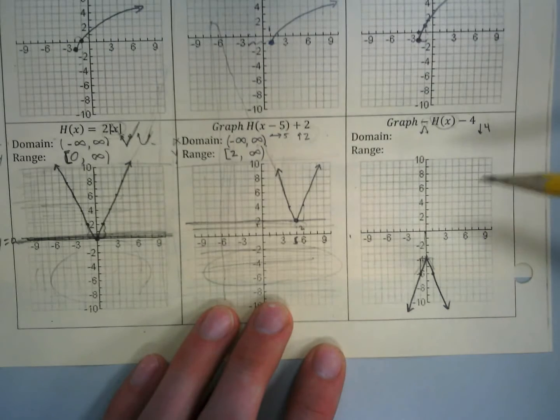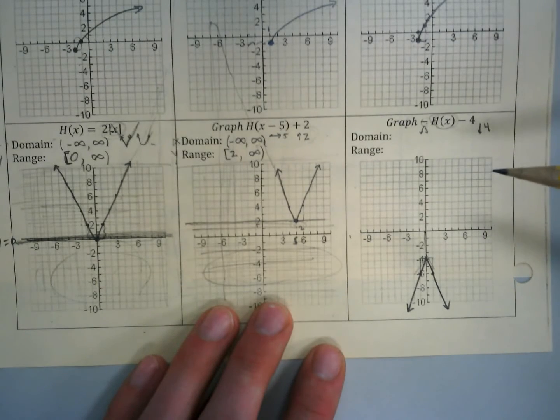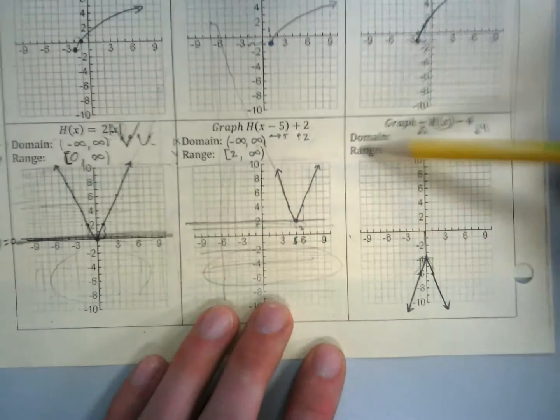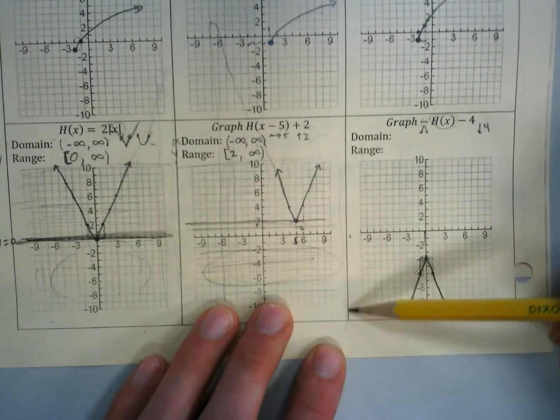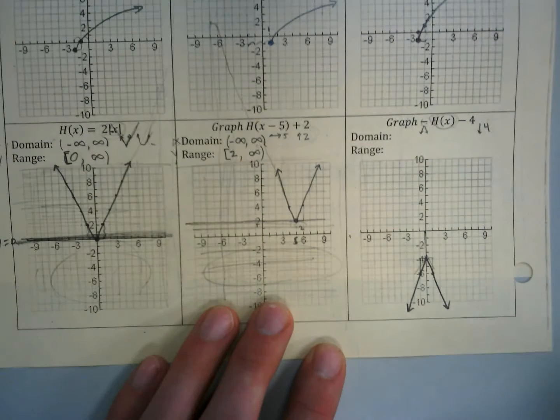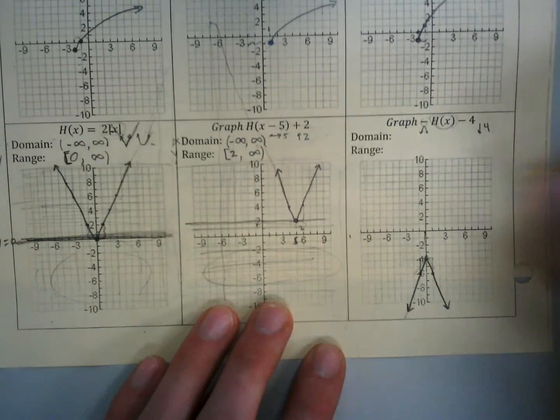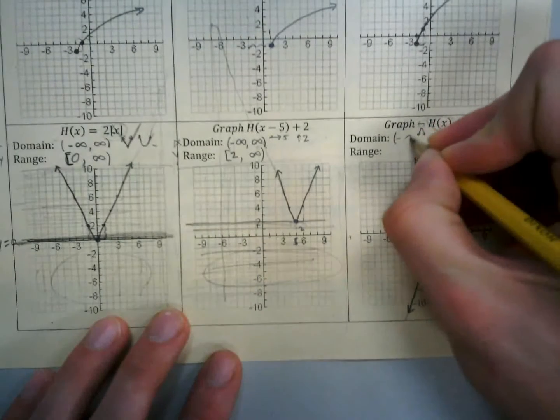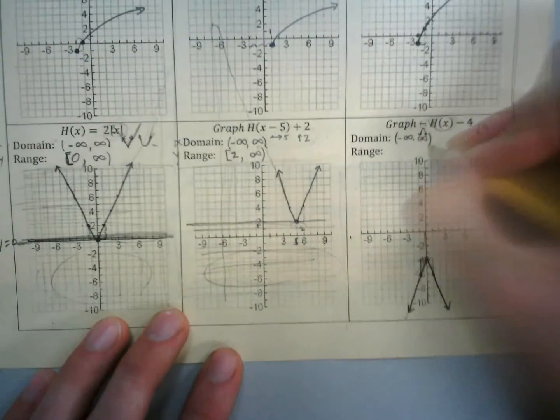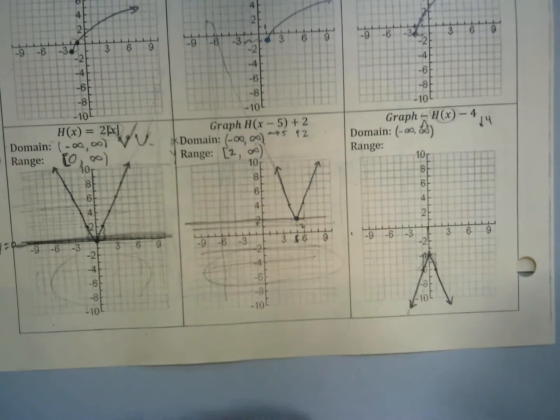Let's do domain and range. Domain, think about it. You got it. It's the same for all of them. I could go way out here to negative infinity and go low enough off the desk, and I would still hit my graph. Same with positive infinity. So domain, negative to positive infinity. Soft parentheses.